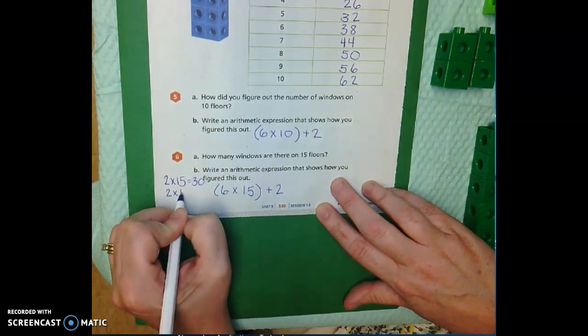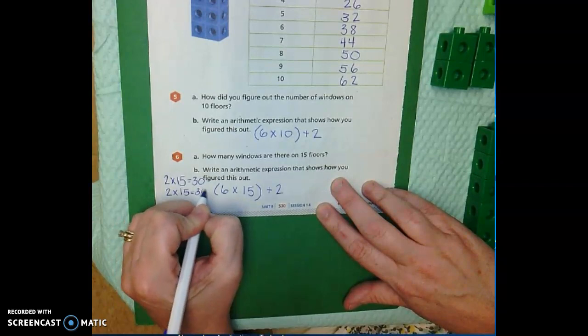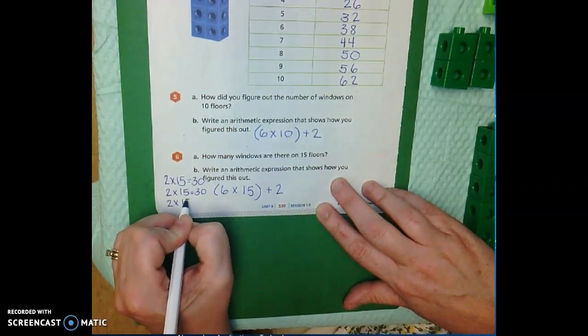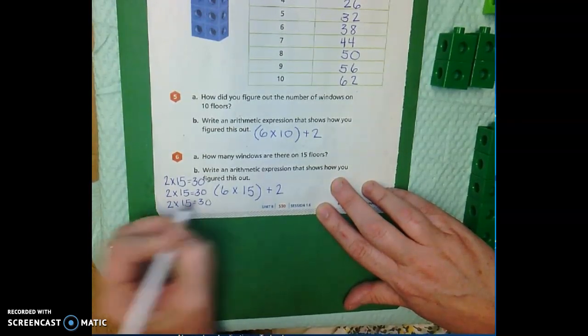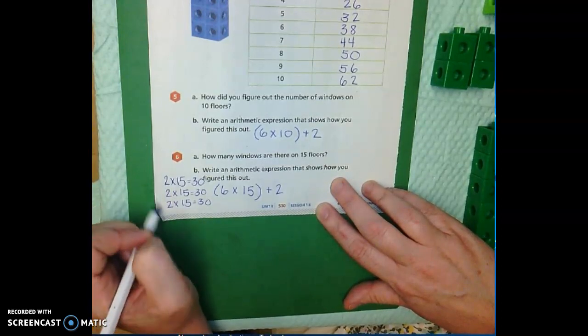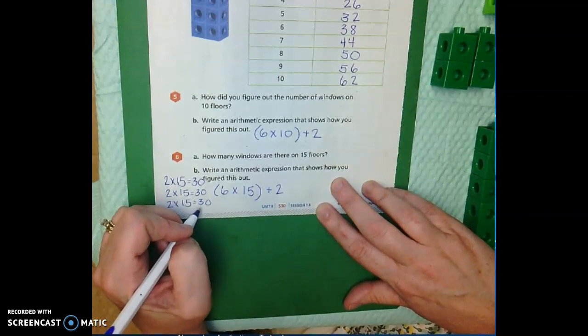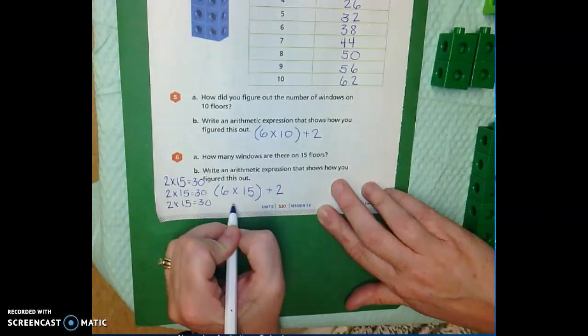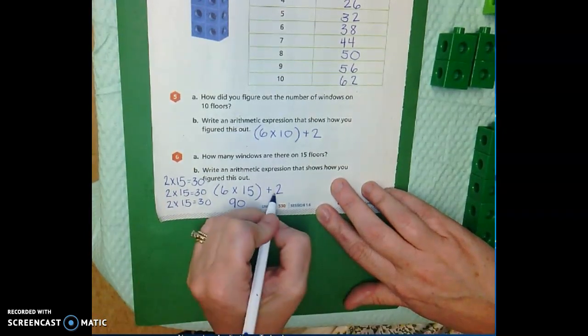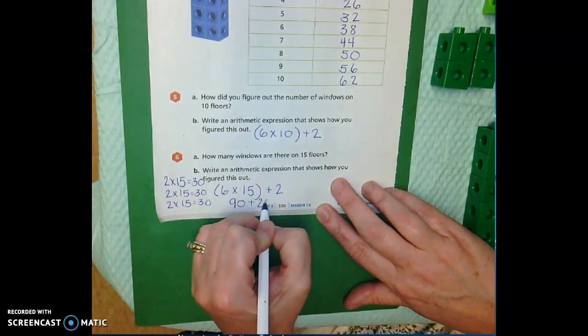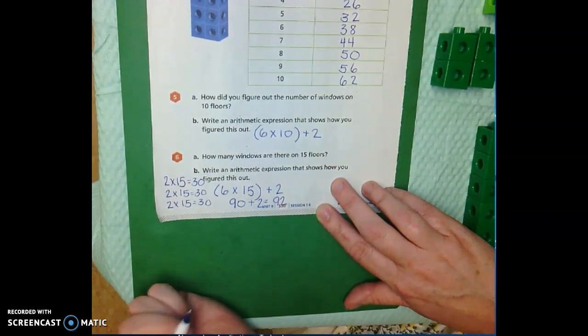Another 2 times 15 is 30. And another 2 times 15 is 30. That makes 2, 4, 6 groups of 15. And 30 plus 30 plus 30 equals 90. And then the 2 skylights that stay the same are 92 total windows.